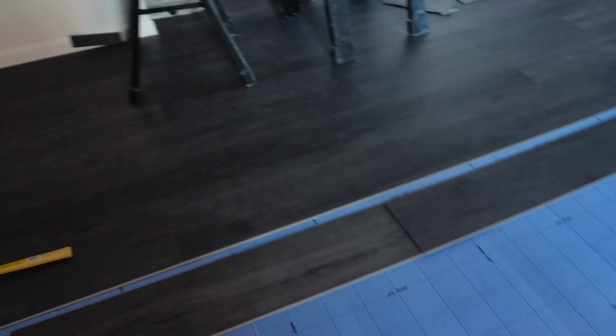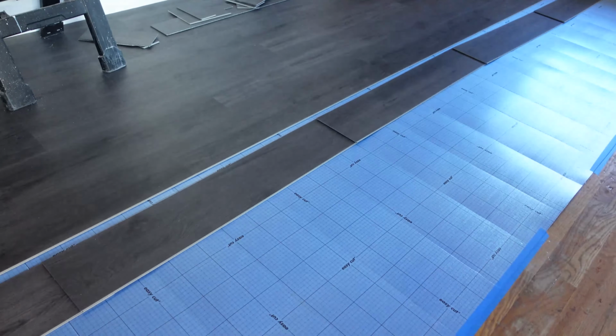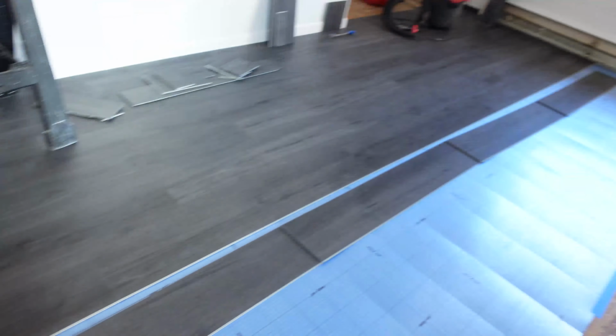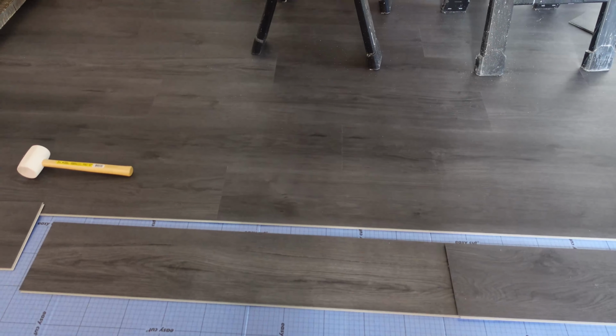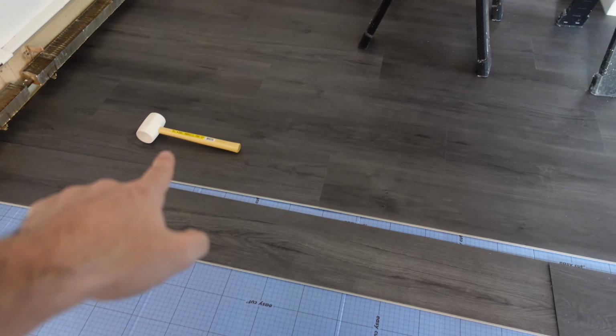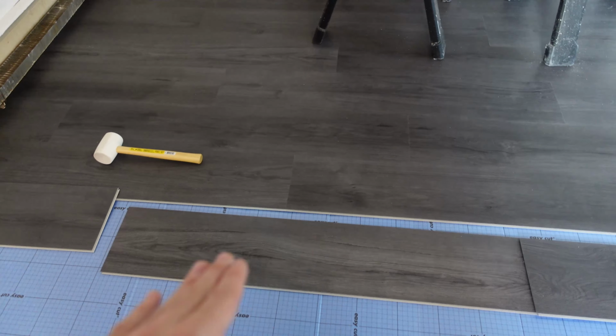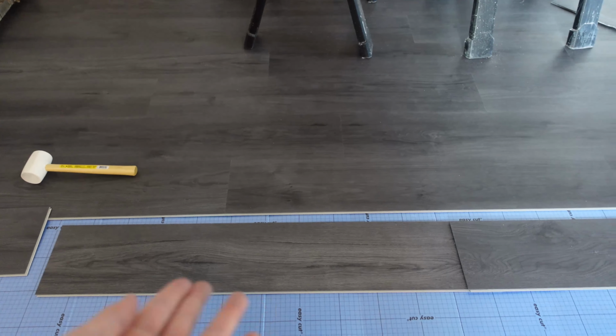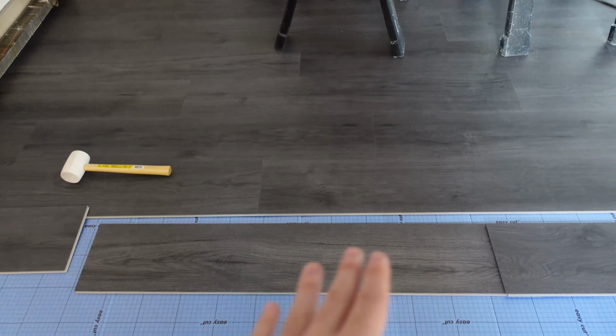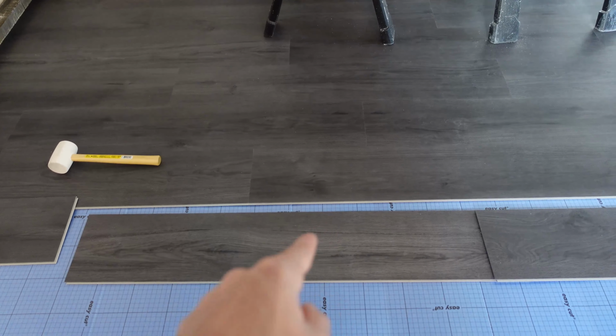If I need to open another box, I open a box and I put all the boards out. This might just look like I put boards down, but what I did was ask, if this board was placed right in this area, is it going to match anything? Because this is vinyl, they're just pictures on the vinyl. That's not real wood or anything.